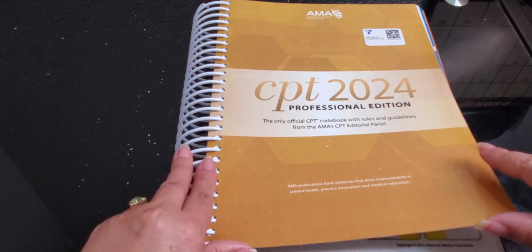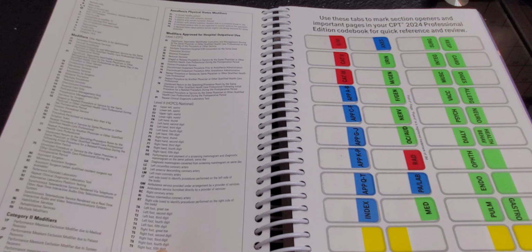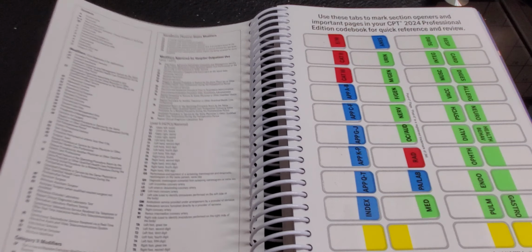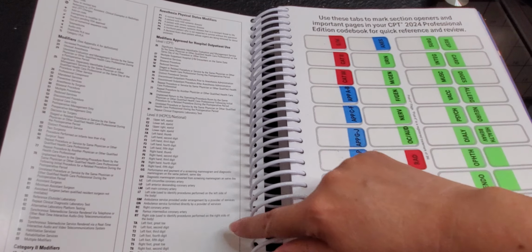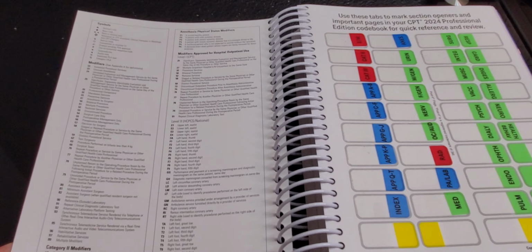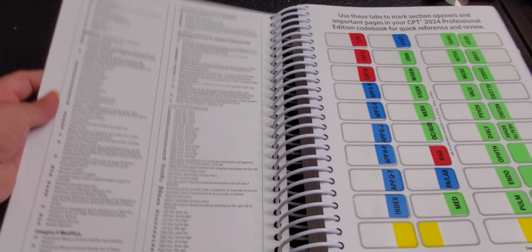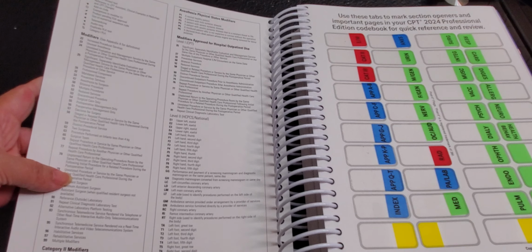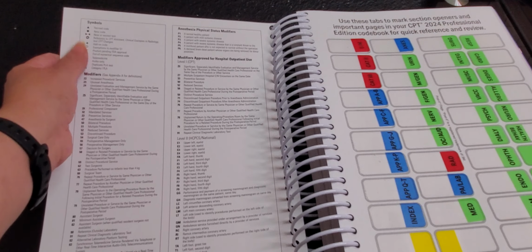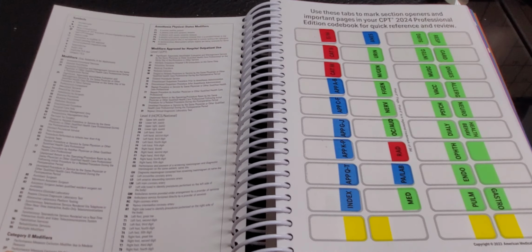Now, before we get into the rest of this book, something I want to show you guys here. On the inside of your inside flap here, there is a list of all the modifiers, right? But not all modifiers can go on all CPT codes, okay? But these are the ones that you have to know about. It'll tell you a little bit of a description of what it is. It'll also give you a legend up here to let you know what the symbols are, right?